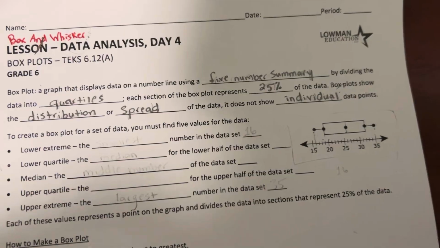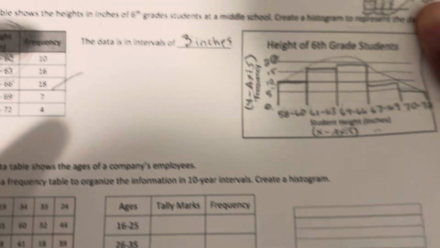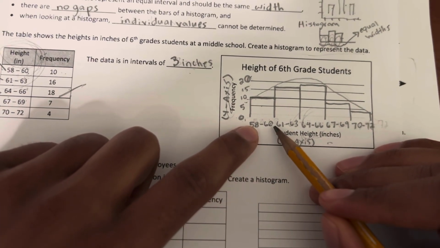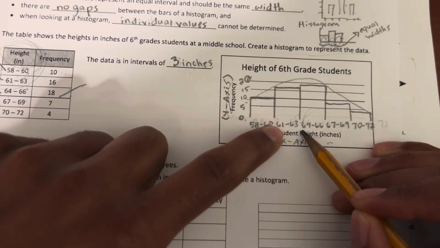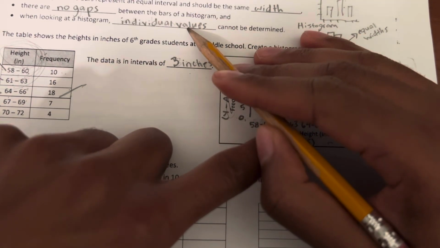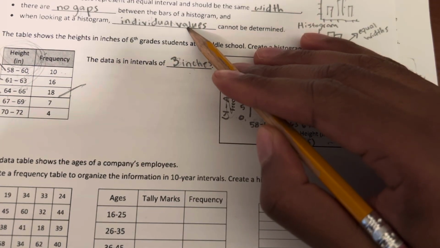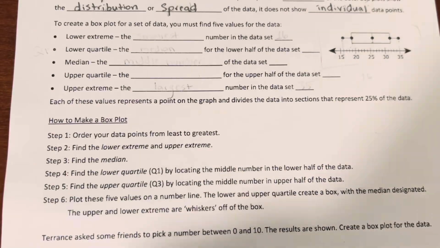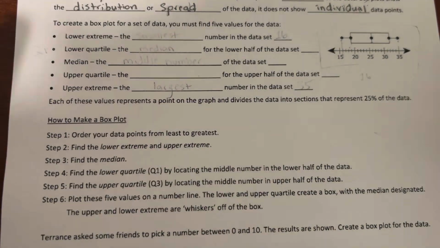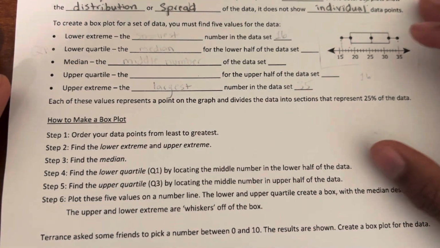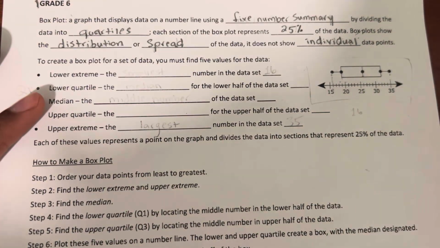When we were looking at histograms a few days ago, these were in intervals, small chunks that also do not show individual data points. When looking at a histogram, individual values cannot be determined. So it's the same thing here, guys. It's just a different way of depicting the data. So let's get into an example.